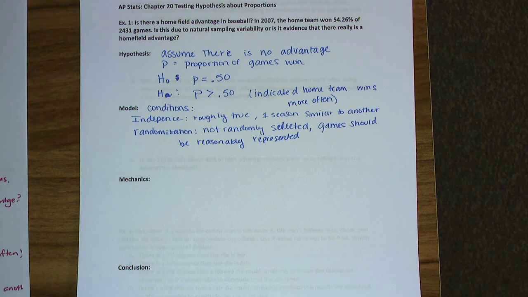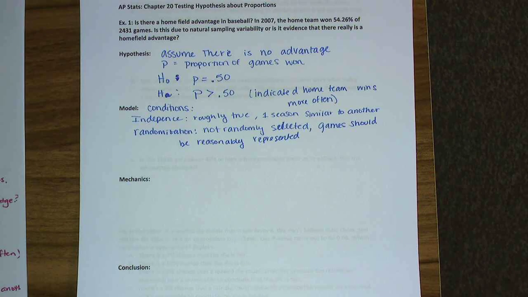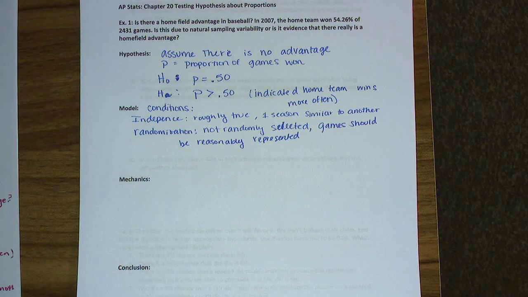Baseball. Like MLB baseball. It's too long. But anyways, overall, I'm pretty sure they all play every team. But obviously in their division, they play some teams more than once. But you can say it's random enough because every team has that aspect of playing.